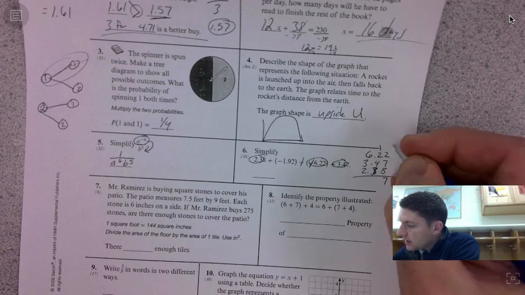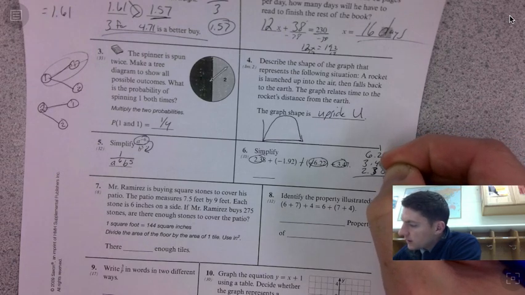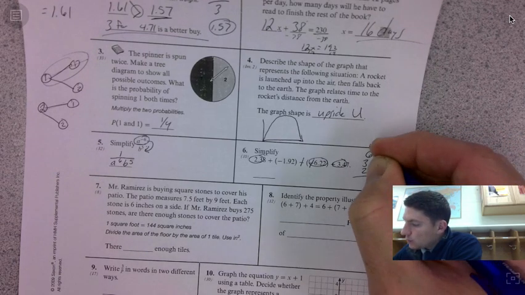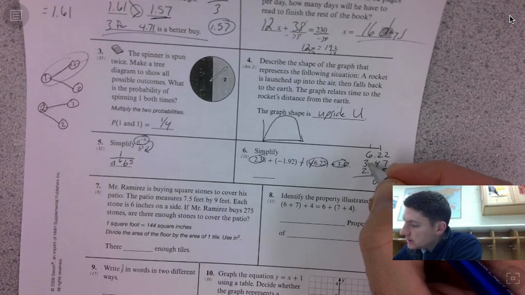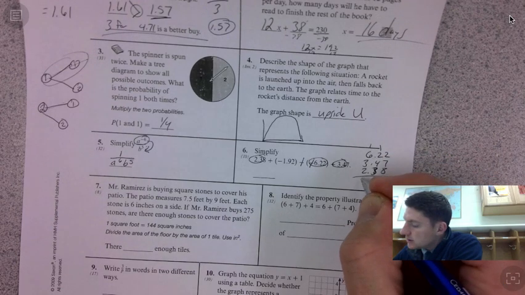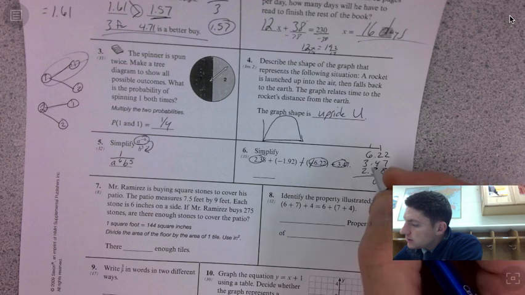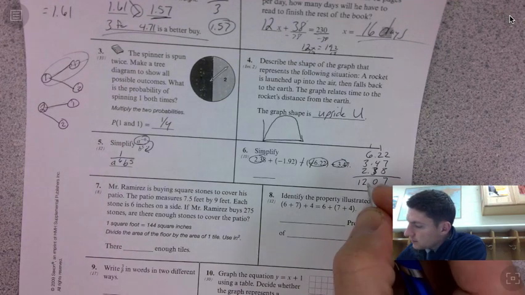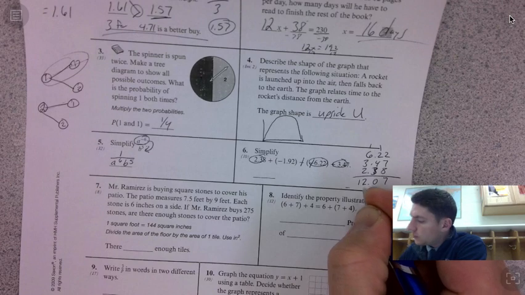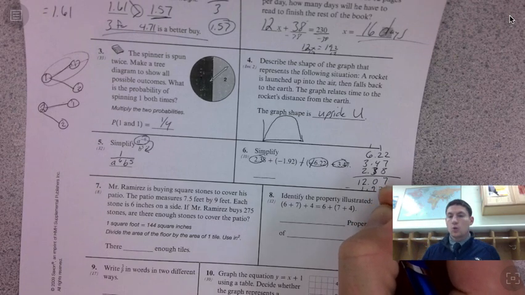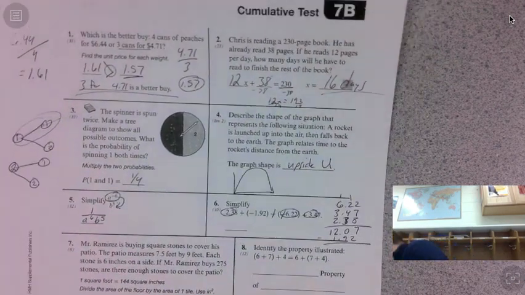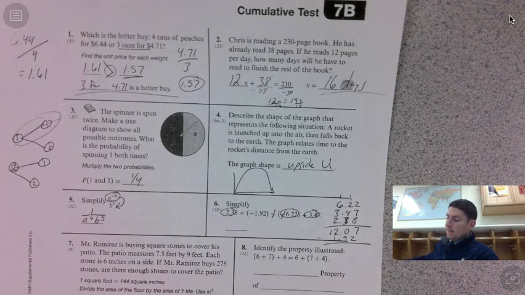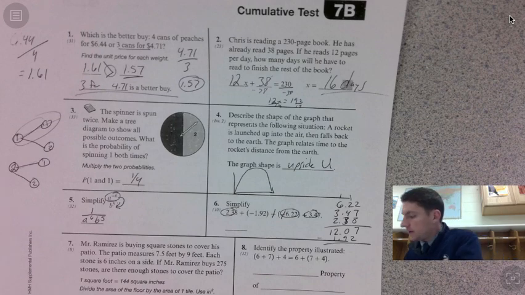In this example, I'm going to say 2 plus 8 is 10, 7 is 7, carry the 1, 1 and 2 is 3, and 4 is 7, and 3 is 10, carry the 1, 6 and 3 is 9, and 1 is 10, and 2 is 12.07, and then I'm going to subtract from that 1.92. 12.07 subtract 1.92 to get my overall final answer.